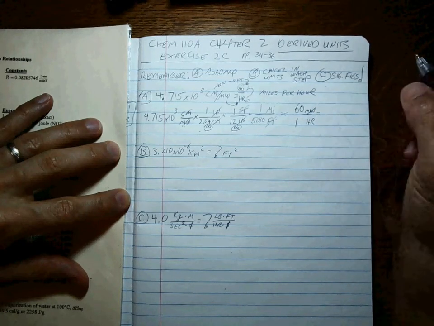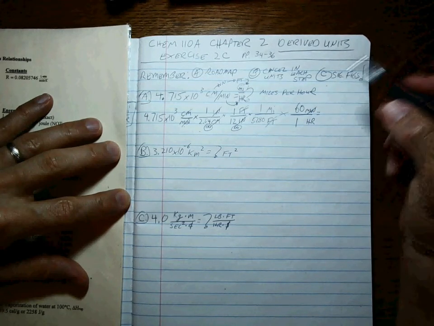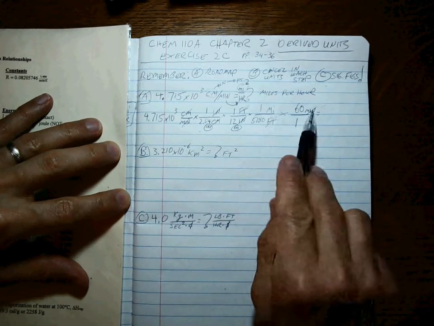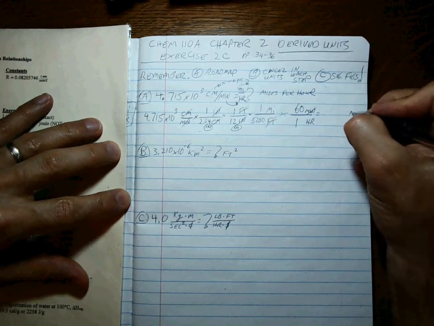Okay, so let's, having done our unit analysis, where are we? That's 1 times 1 times 1 times miles times minutes, which is miles.